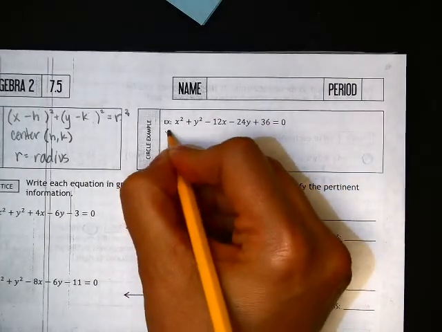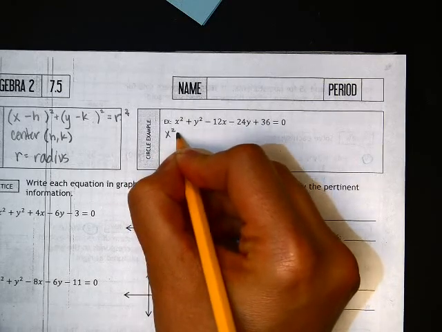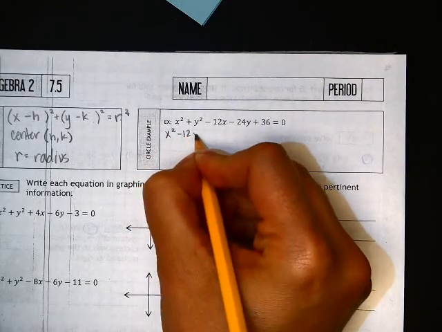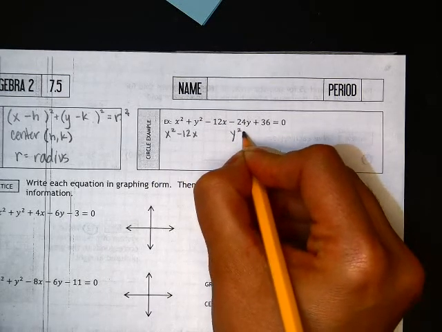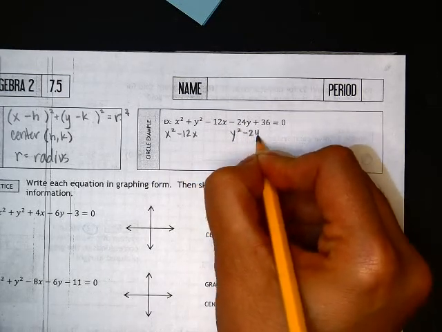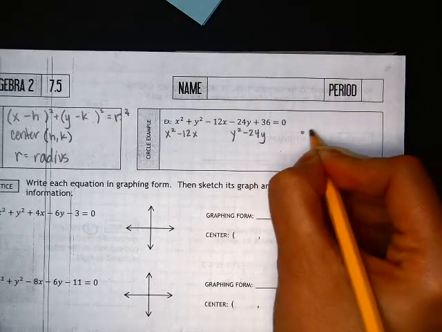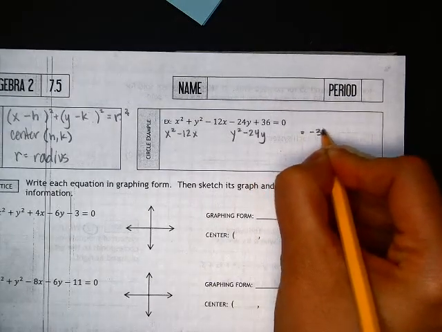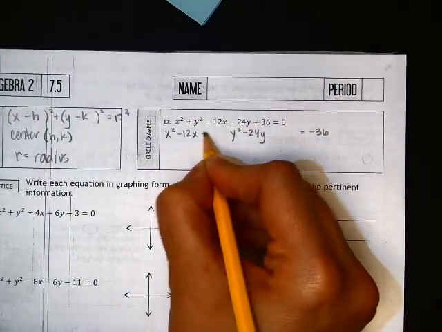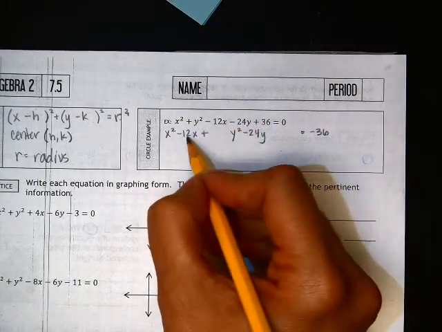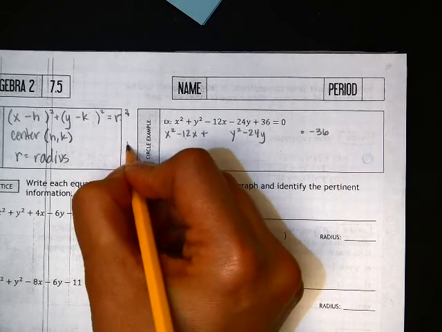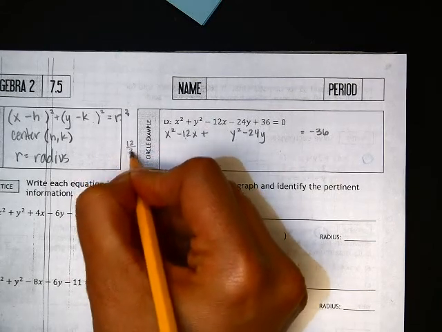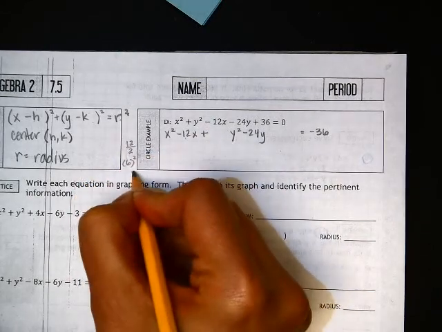The first thing that we really need to do is to kind of put them into the same spots. We're going to put the x's where the x's go. I left a little space there if you notice. We're going to put the y's where the y's go. And then I'm going to go ahead and move over the 36. So for this little spot here, we need to divide this by 2 and square it. So I'll put that over here. We're going to take our divide by 2, which is 6, and then square it, which equals 36.